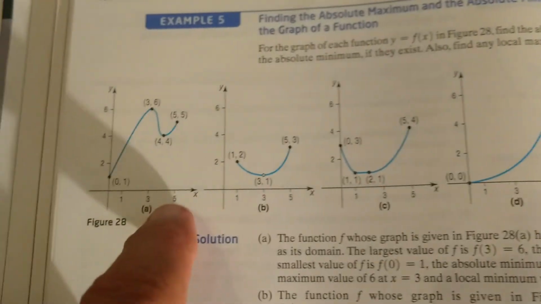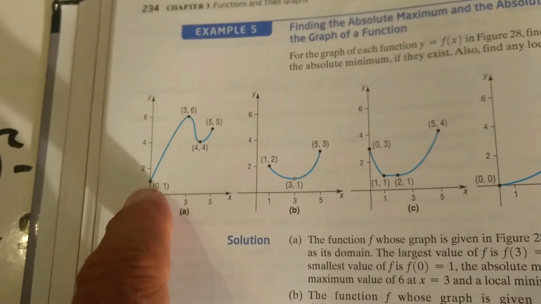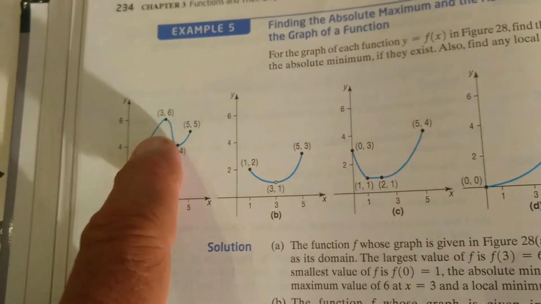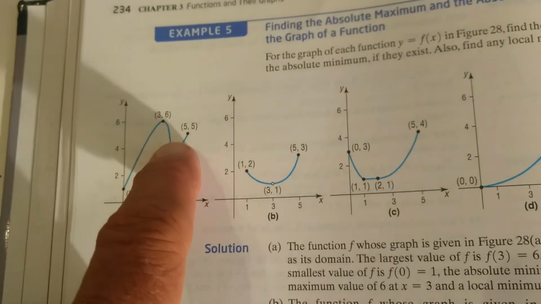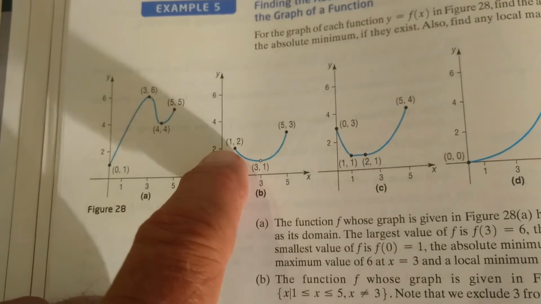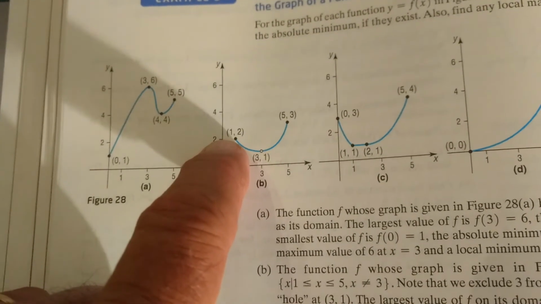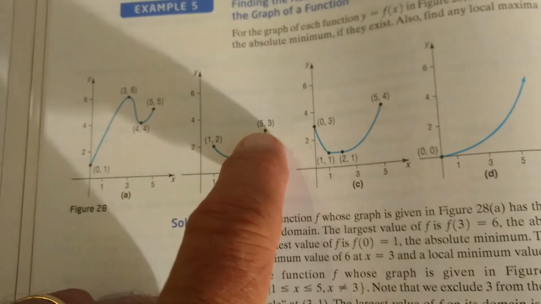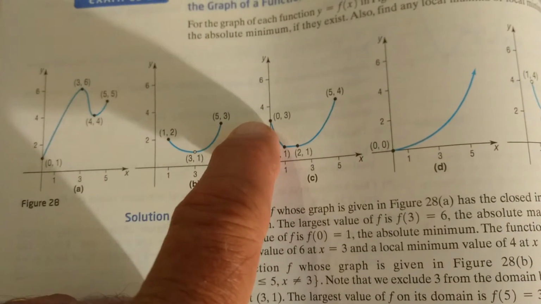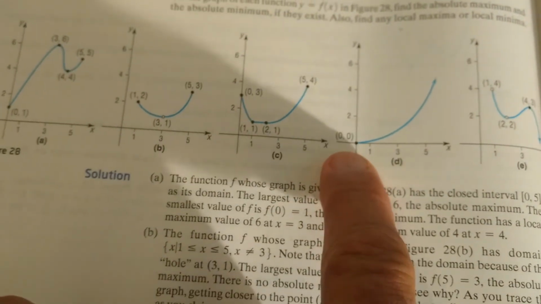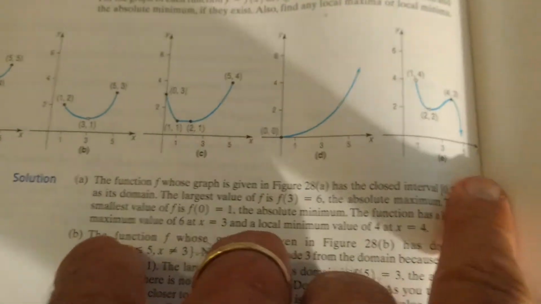Let's just look at some of these graphs. So here we have an absolute minimum. Here we have an absolute max. Here we have a local minimum, local max. In terms of here, we have an absolute max, local max, no minimum. That's an open point. Absolute max. Here, we have a local max, absolute max, no minimum. And then here, we only have an absolute minimum, local minimum.